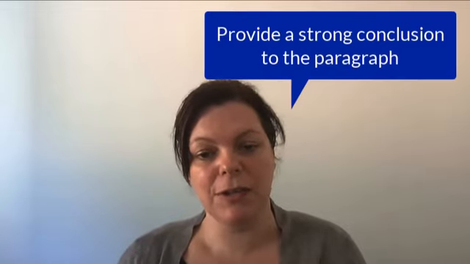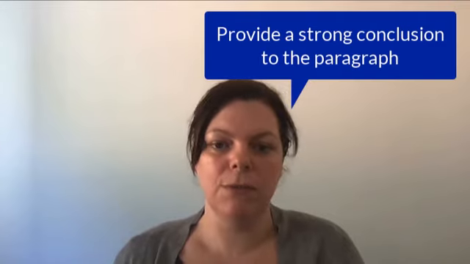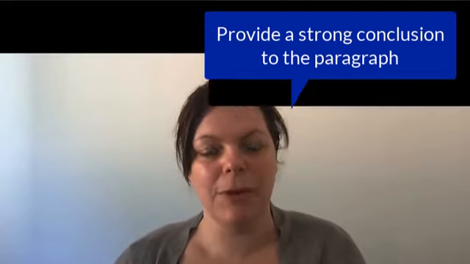Now, if it's really complex, you might also need to use subheadings. That really helps the judge go to the bit of information that they need. And finally, that paragraph or the series of paragraphs that provide your reasons need to have a conclusion, a strong conclusion, before you move on to your next point.